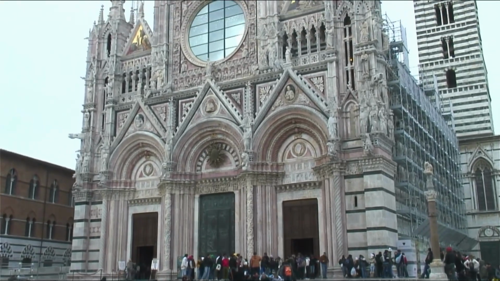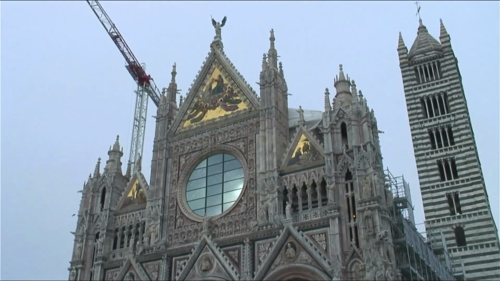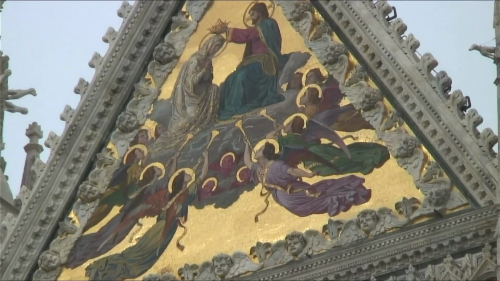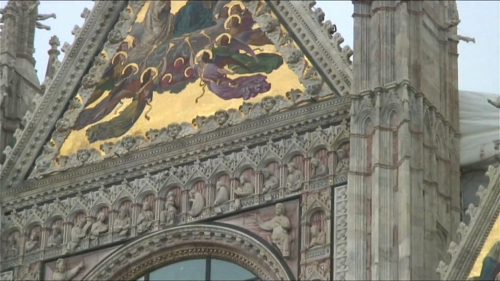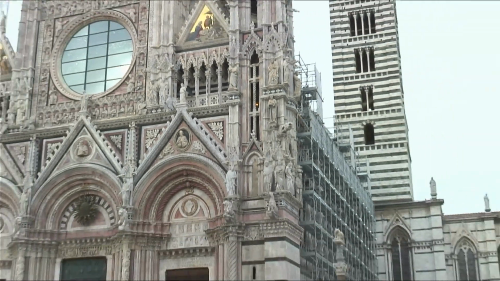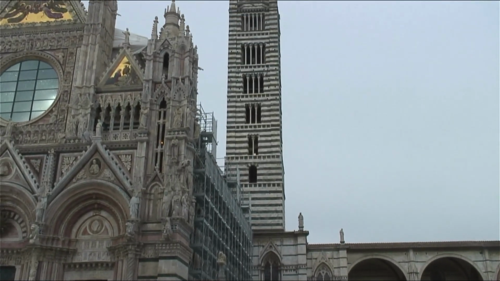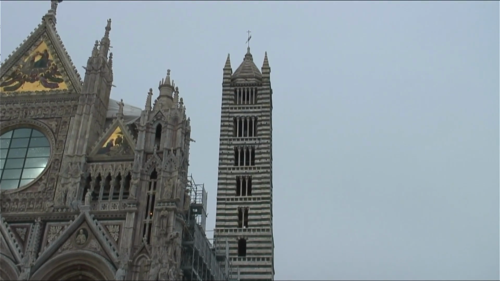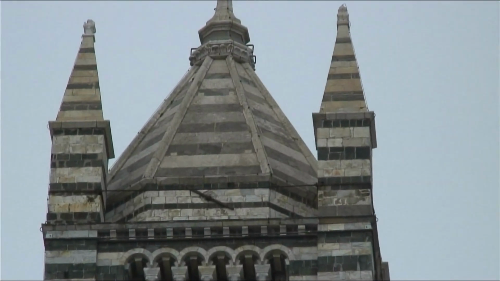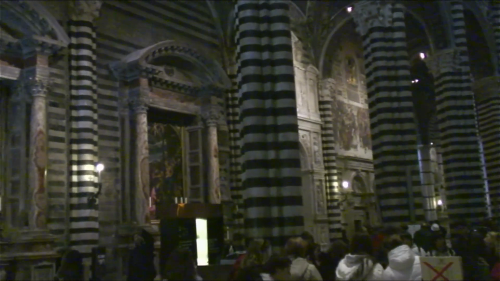It's 250 years building it. This is now inside the Duomo.